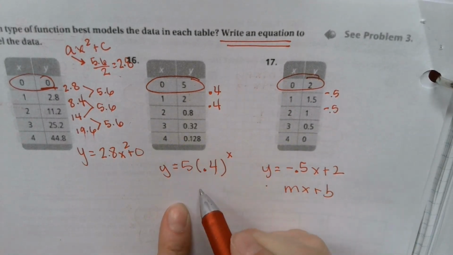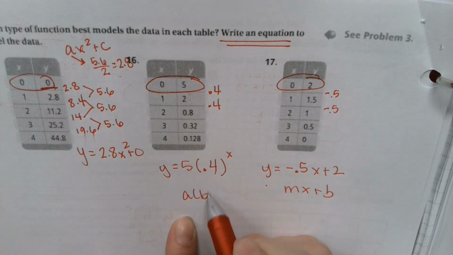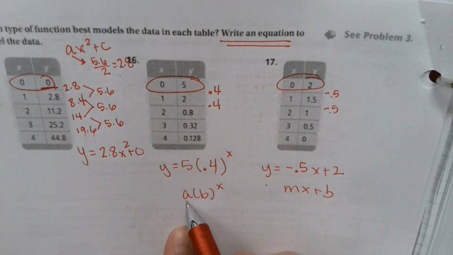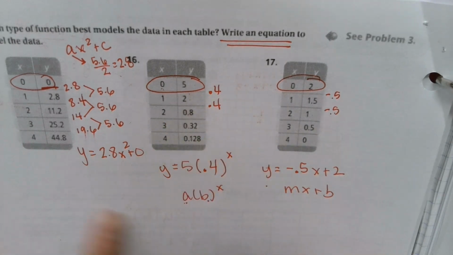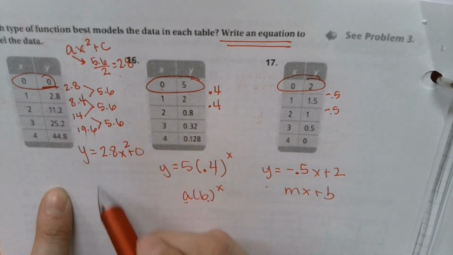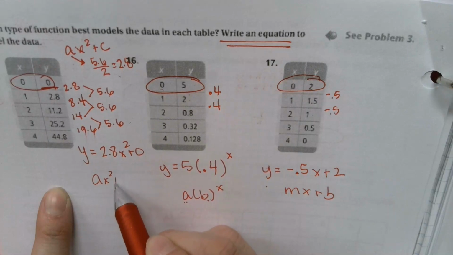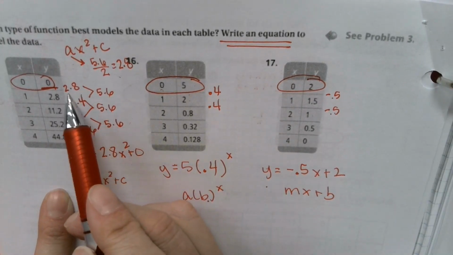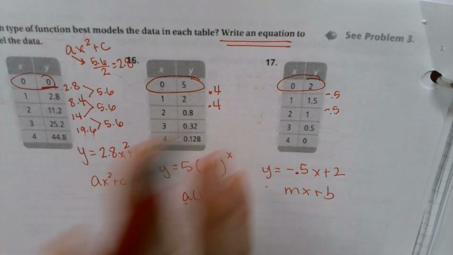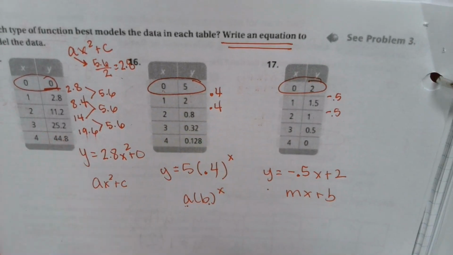This one was exponential. I wrote an a times b to the power of x, where it starts, what it multiplies by. And by start, I mean the value is 0. This was quadratic, ax squared plus c. Sometimes you have to kind of mess around a little bit with the numbers until you can figure out the pattern. Some of them just jump right off the page at you too. It kind of depends.